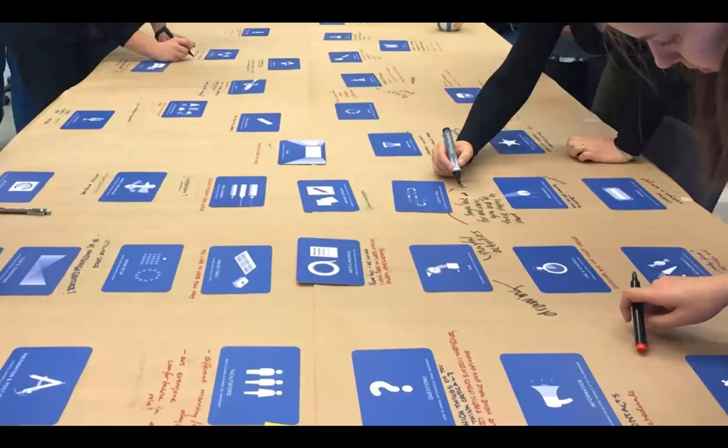I said, now you're going to sort the cards on a scale from important, close on the table here, to less important, further away. So they started talking, discussing what's important and what's not. We used a big sheet of paper underneath, so the table became a canvas, and the students started writing, building on each other's ideas.